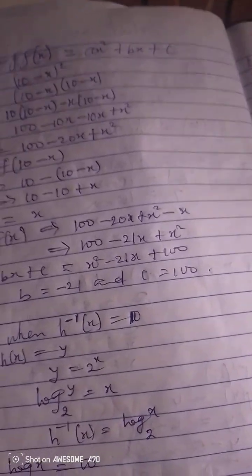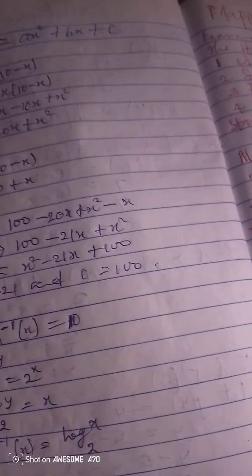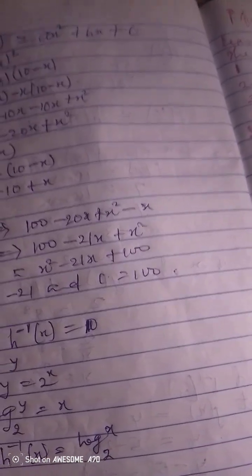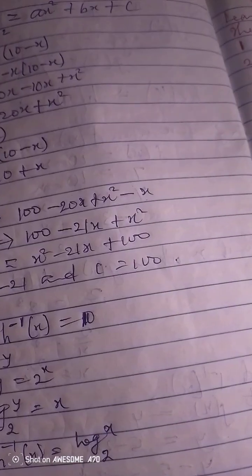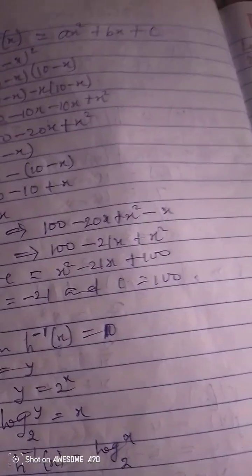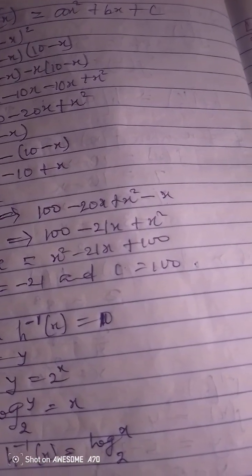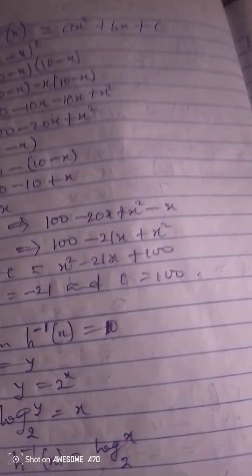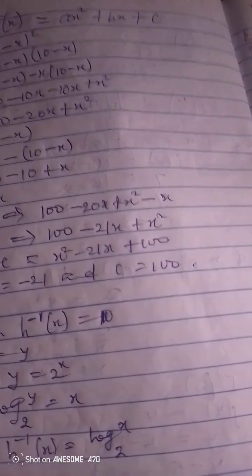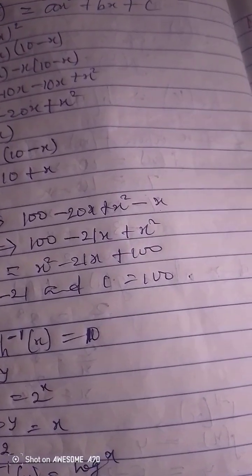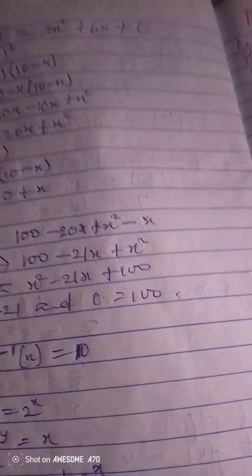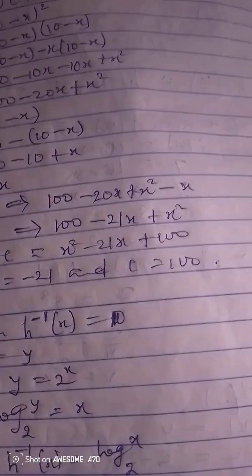So to find x when h inverse of x is equals to 10, we say let h inverse of x be equals to y. That means y is equals to 2 raised to power x. So it implies that log y in base 2 is equals to x. Note, the logarithm of a number in a given base is the power to which the base must be raised. So that means I change the index form to logarithmic form. So h inverse of x is equals to log x base 2. So if log x base 2 is equals to 10, therefore x is equals to 2 raised to power 10.